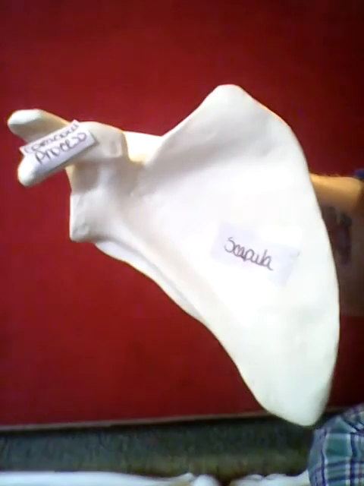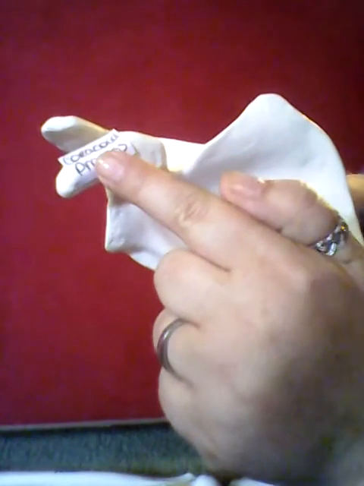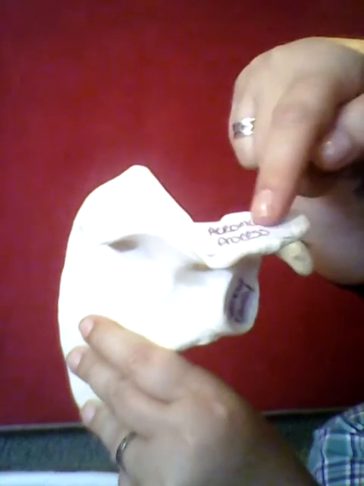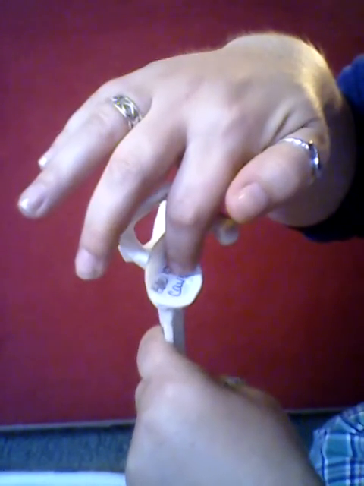So once again, this bone is the scapula. The small process here is the coracoid process. The large process here on the back is the acromion process, and where the head of the humerus would fit is the glenoid cavity.